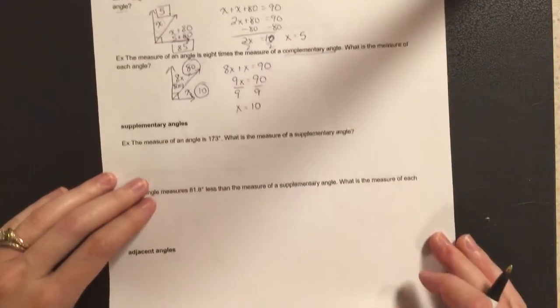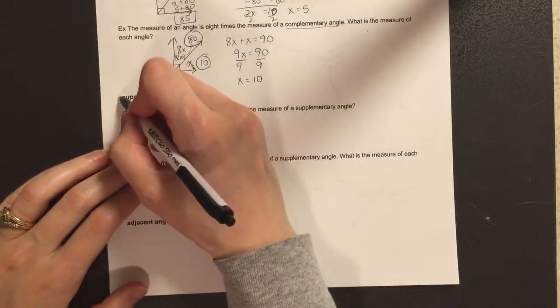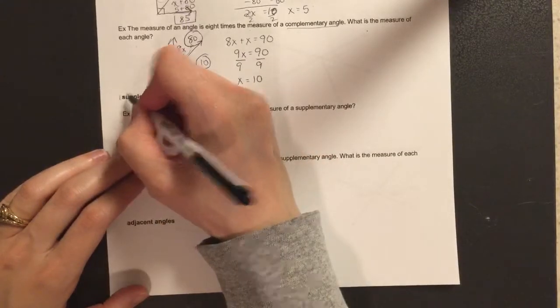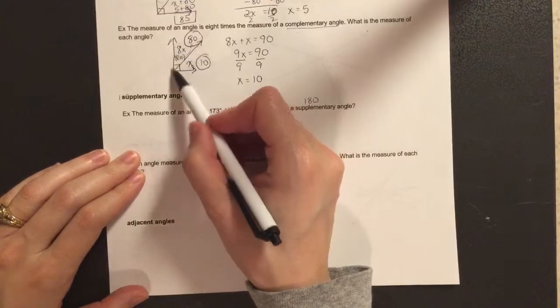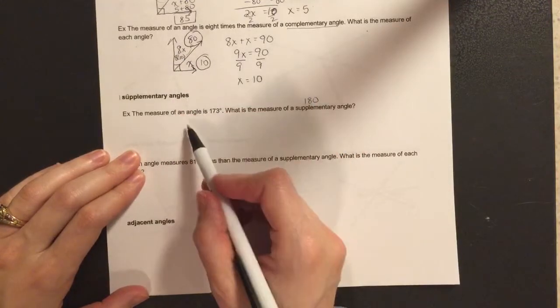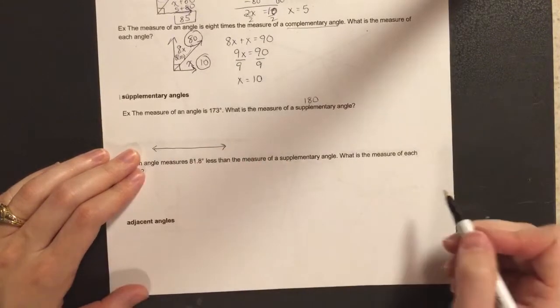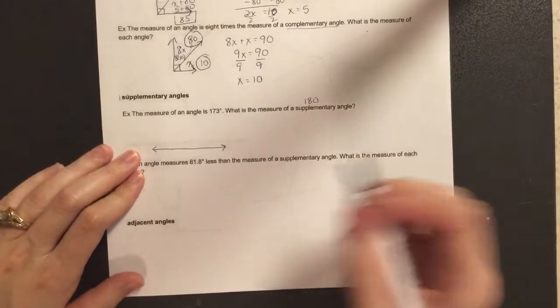We can do the same types of things for our supplementary angles, except the picture's going to look a little different. If you remember, supplementary means we have 180 degrees. So instead of drawing a right angle like we did before, I'm going to draw a straight line, because a straight line is equal to 180 degrees. This is also referred to as a straight angle.